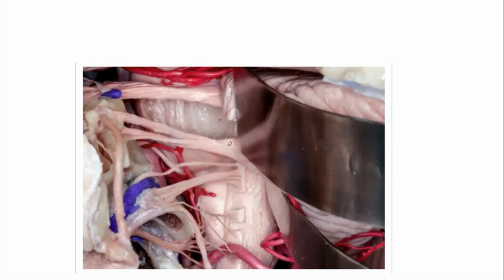Also, the vestibulocochlear nerve lies posteriorly to the foramen Luschka, from where the choroid plexus arises and enters into the cerebellopontine cistern.